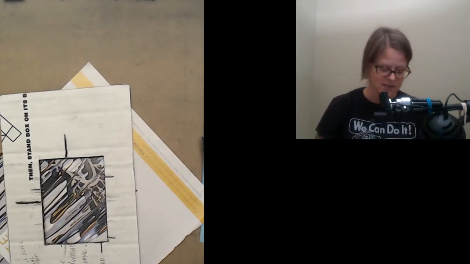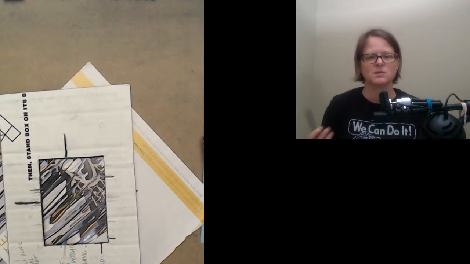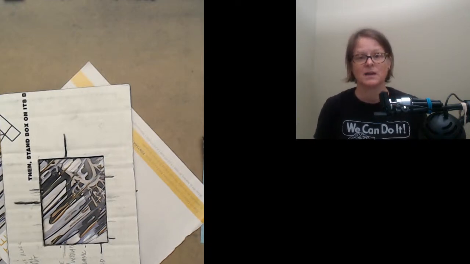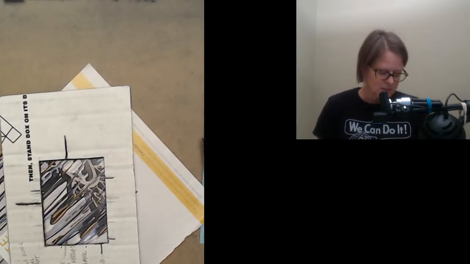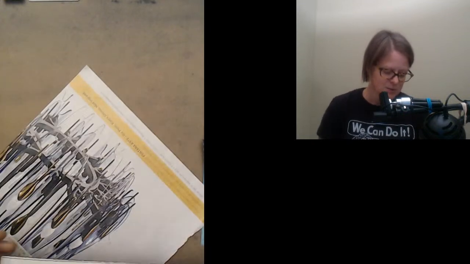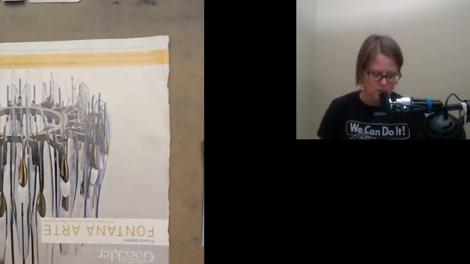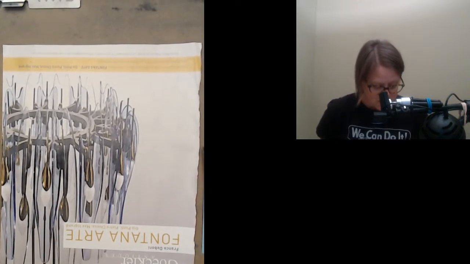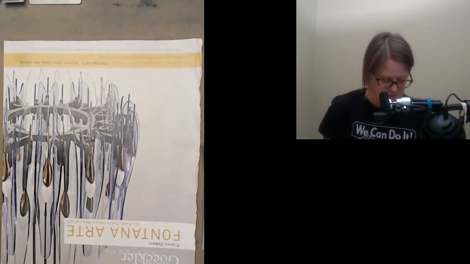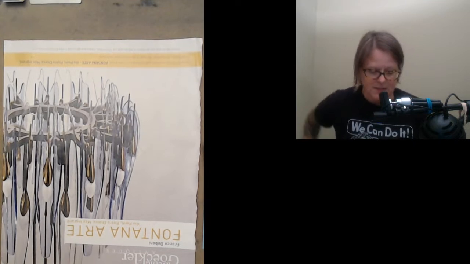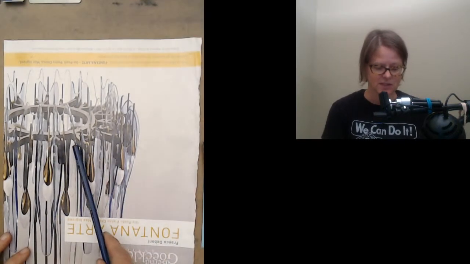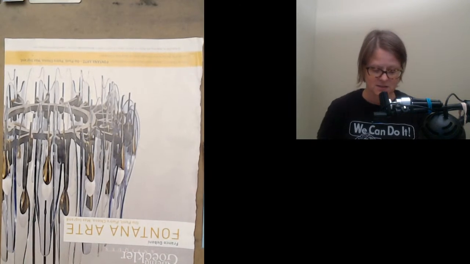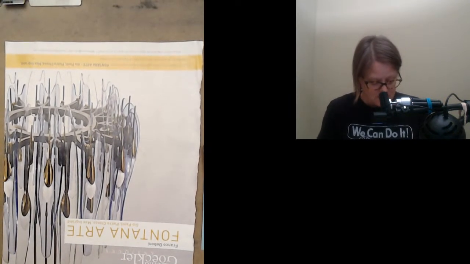The things we're looking at are unity versus variety. Is there too much unity? Is there too much variety? Too much unity is boring. Too much variety is chaotic. So is there some kind of a balance between unity and variety? Is there the opportunity in your image to vary the line thickness? And here I think there's a lot of opportunity for that, because there are lines of different shapes.